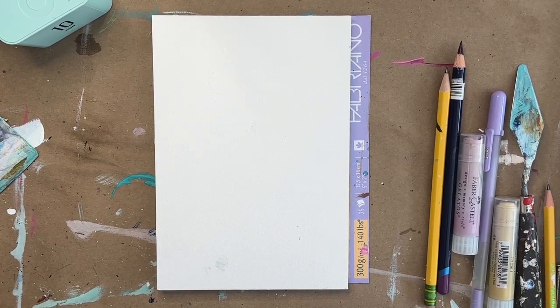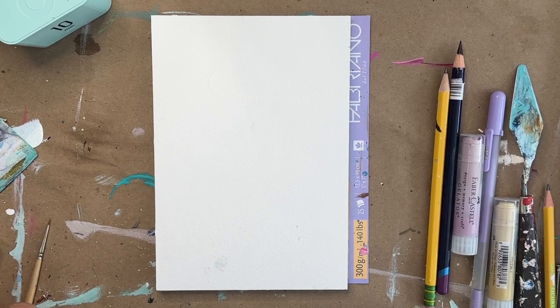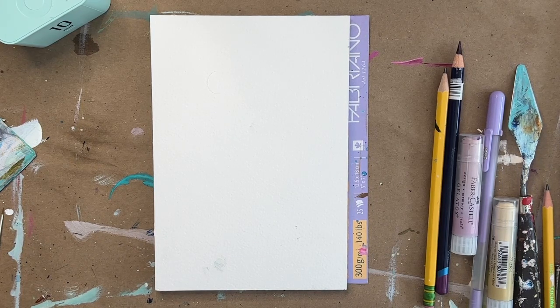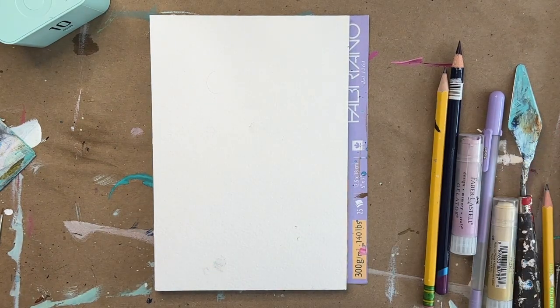Welcome to this week's Let's Get Moody. If this is your first time joining us, Let's Get Moody is a color and mood board weekly inspiration to help you get your creative juices flowing, to erase the blocks, and get you to paint.